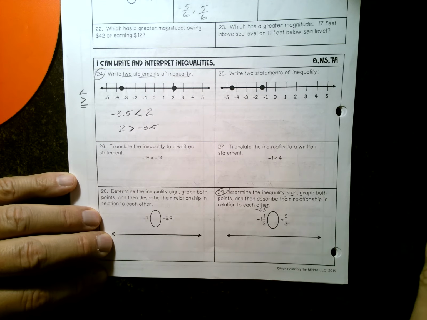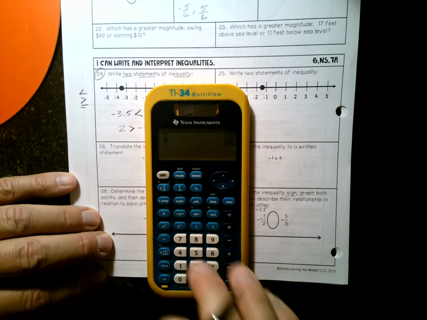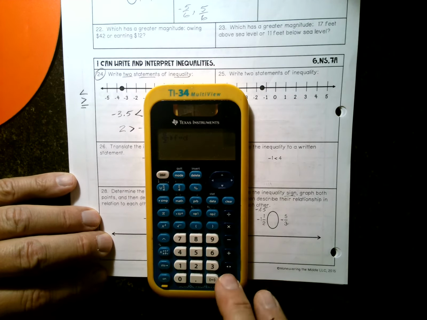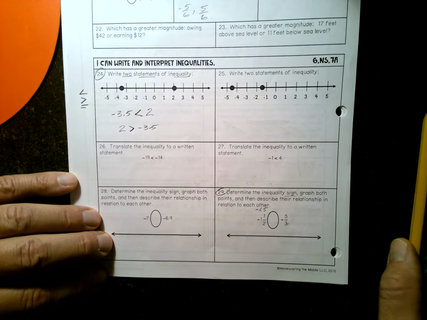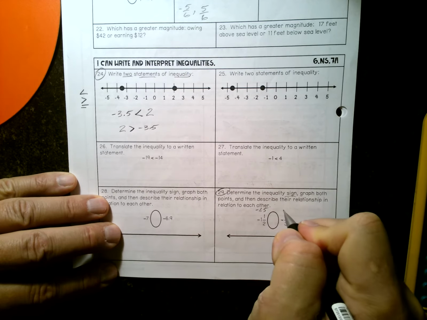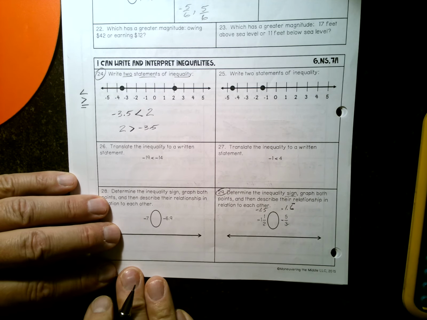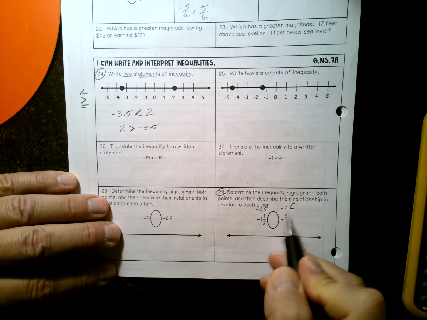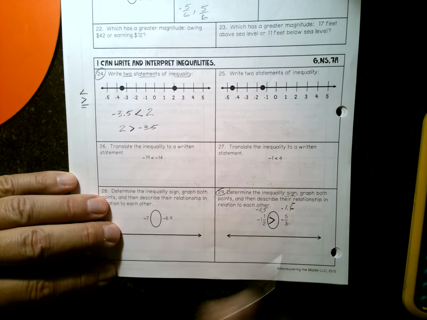I'm going to take that to a decimal. So I'm going to grab my calculator, turn it on, and put 5 over 3 in and change that to a decimal. And we will see that's 1 6/10 repeating, right? So that's a negative. So when I get a 1 6/10, we would write it that way. Clearly, the bigger the negative, the smaller it is. So this is going to be greater than that.